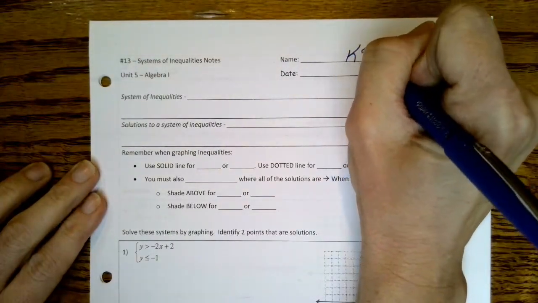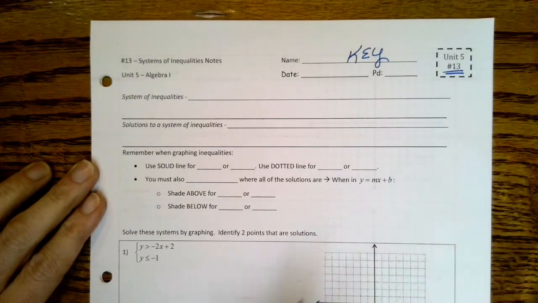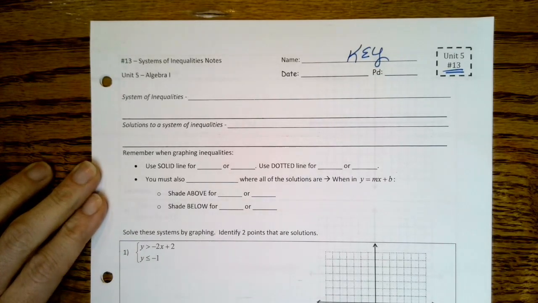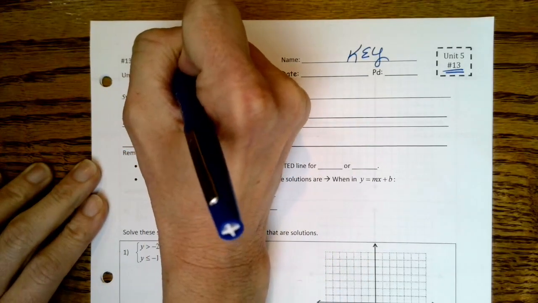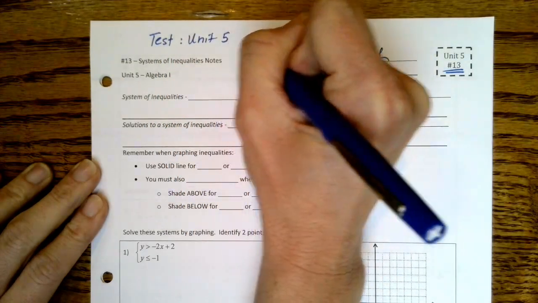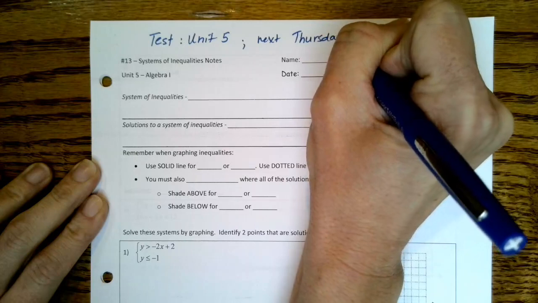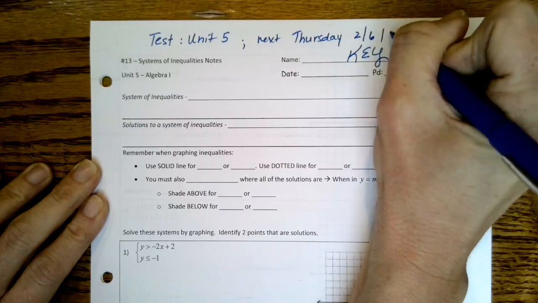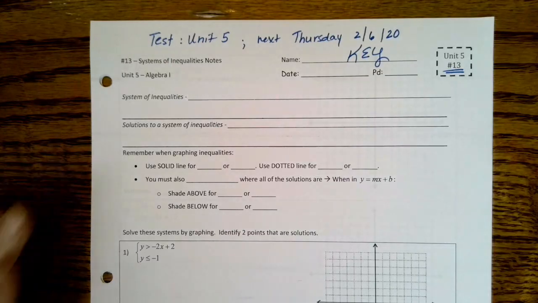Please make sure that you are keeping up with the videos. We should be on lesson 13. This is our last lesson of this unit. Next comes a review and then a test. So plan on your test on Unit 5 to be next Thursday, and that's going to be February 6th. So we can plan on having that together.